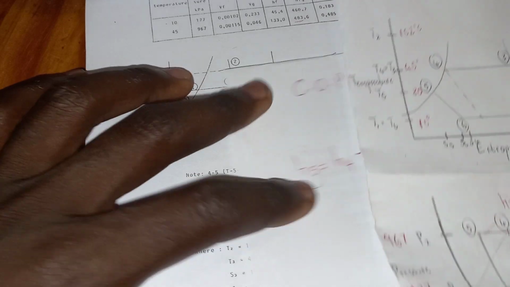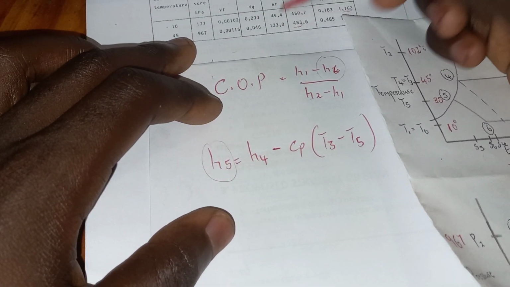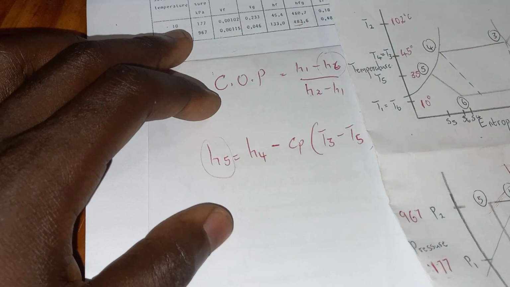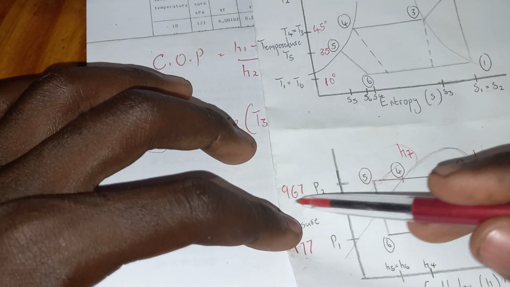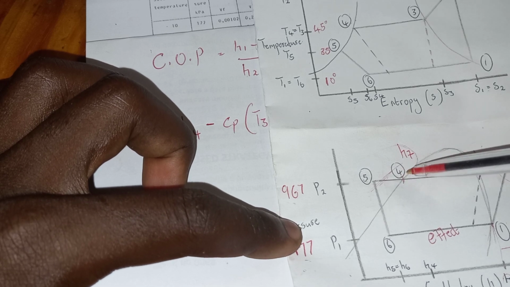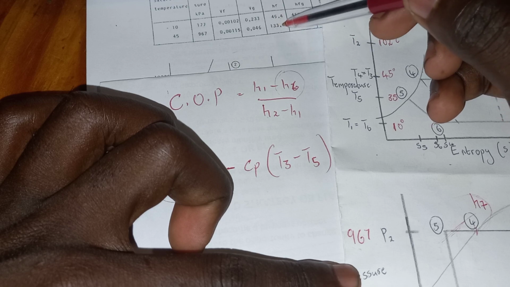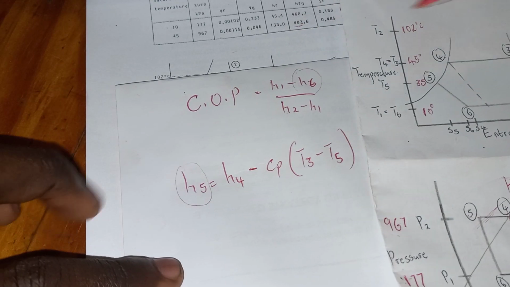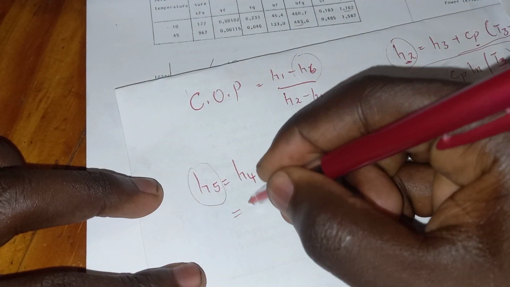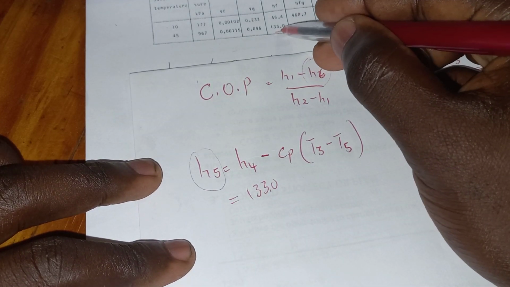Our table here at what? At the pressure, this is the pressure number 2 now. Pressure number 2, looking at here, this is our pressure number 2. We're looking for H number 4. So H number 4 is going to be 133 now. So we can then substitute here, say this is 133.0, which is this HF.